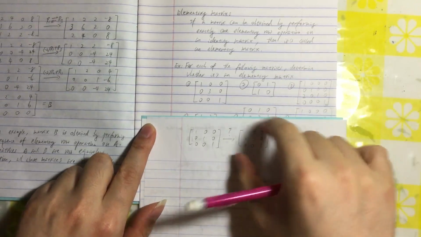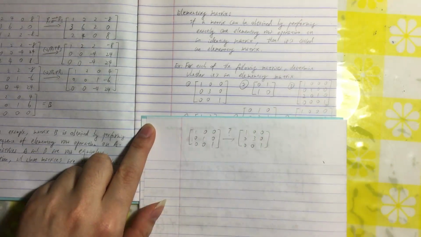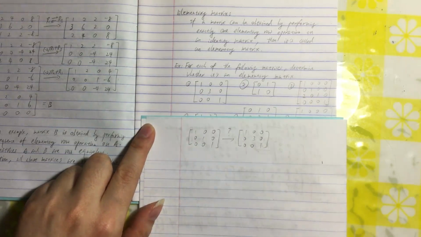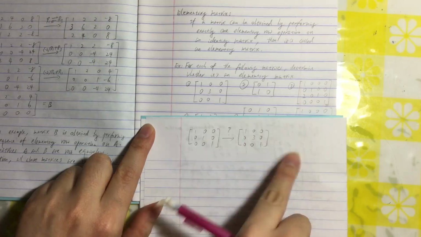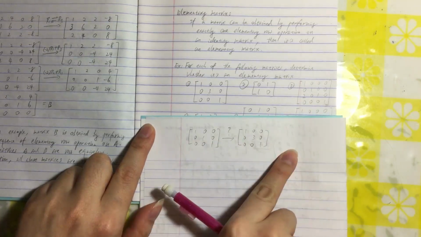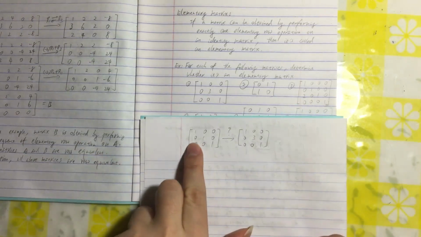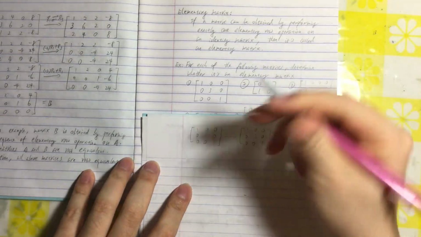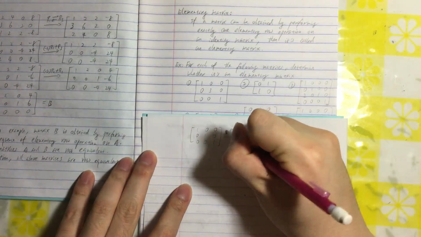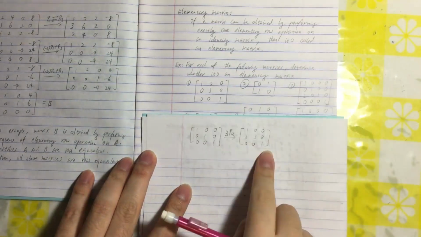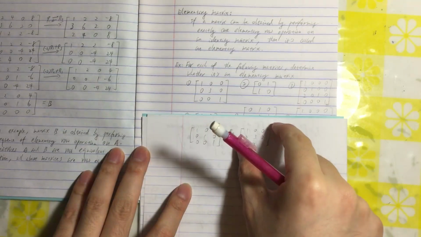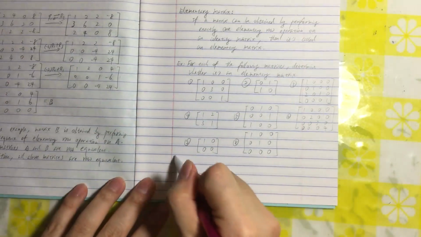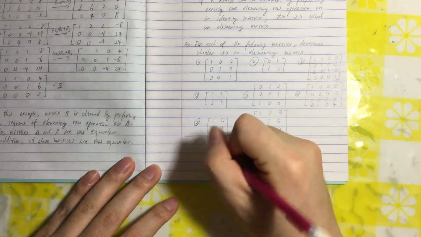Can we obtain this matrix from the identity matrix by performing exactly one elementary row operation? If we compare this matrix, we can see that the only difference is in the second row, where we have 3 here. So all I can do is multiply row 2 by 3 in the identity matrix. If I multiply row 2 by 3, I get this matrix. Since this matrix can be obtained by performing exactly one operation on the identity matrix, this is an elementary matrix. So for number 1, the answer is yes.